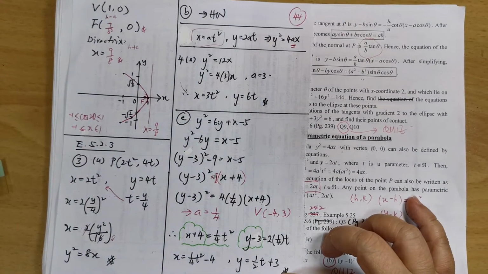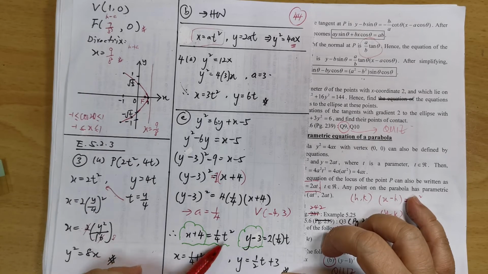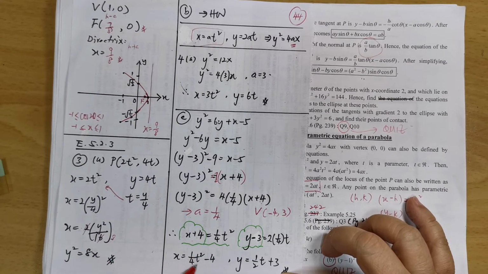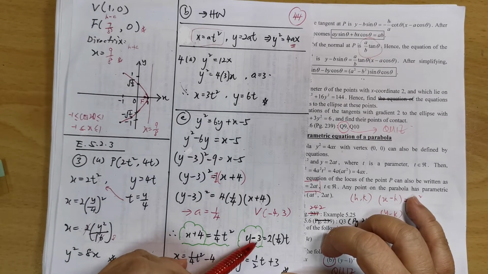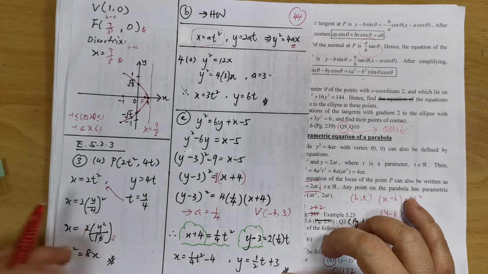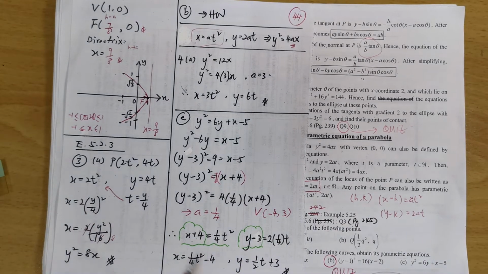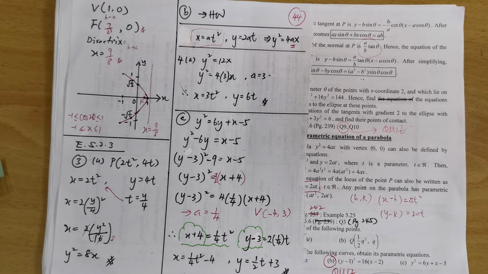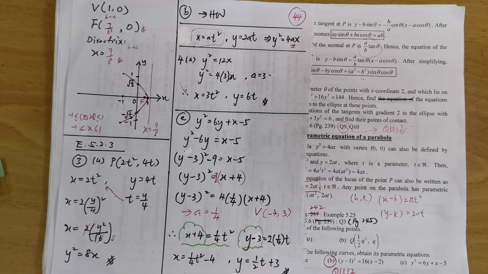Then we just rearrange. The 4 we shift here, so x equals 1/4 t squared minus 4. The minus 3 shifts here and becomes plus 3. So these are the parametric equations for this.